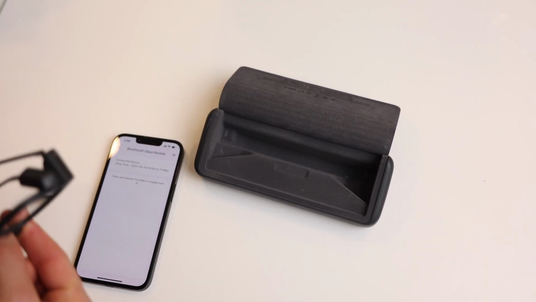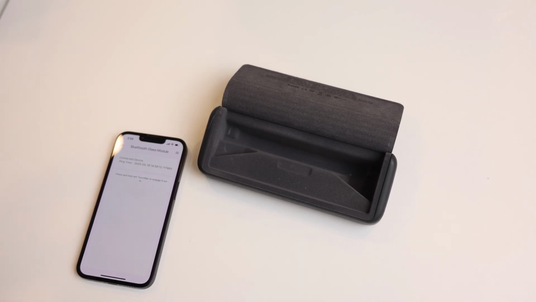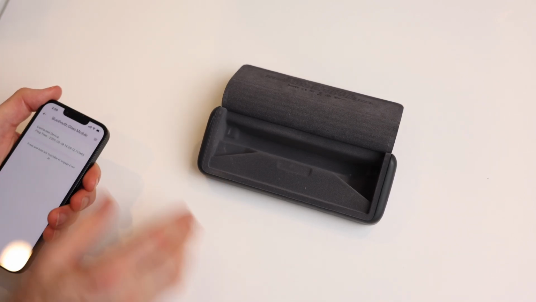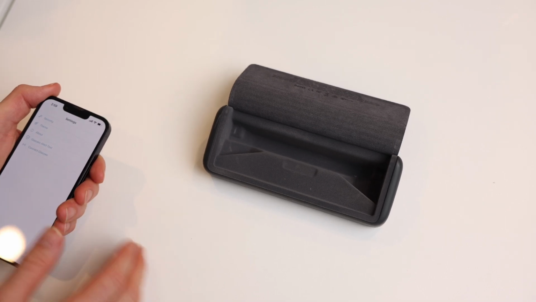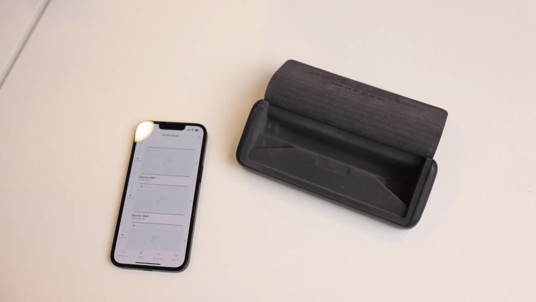You're gonna take the glasses and put them on. And from here on out, you just have to put your phone in your pocket. You're done with this. Go back to the main alert screen. Now, any alerts that pop up, you'll get a message. Here it goes.